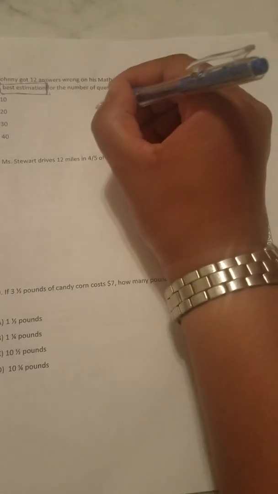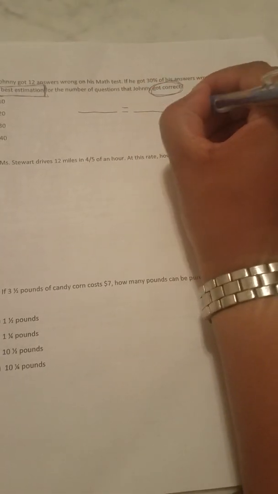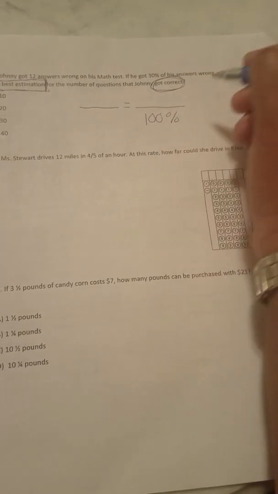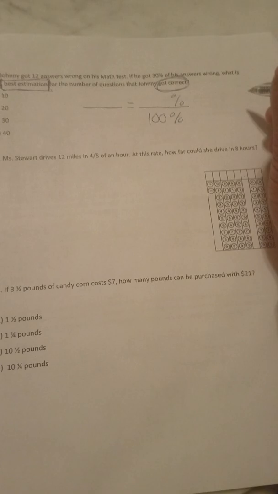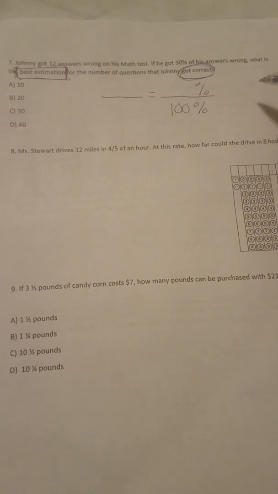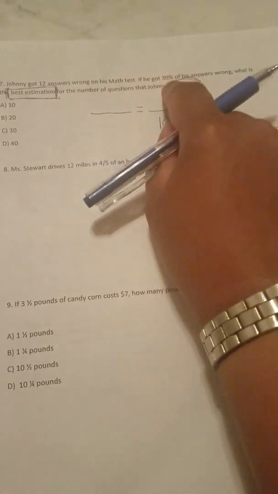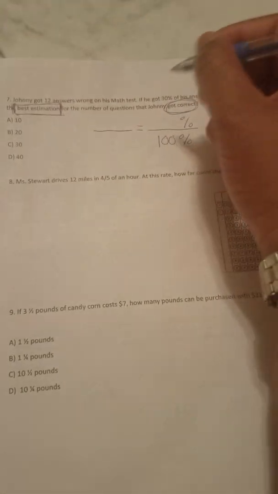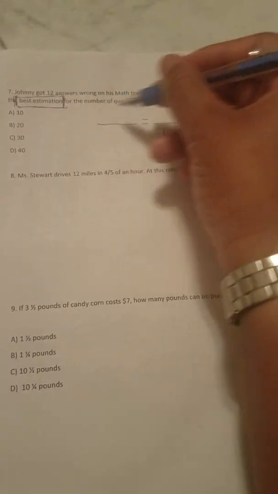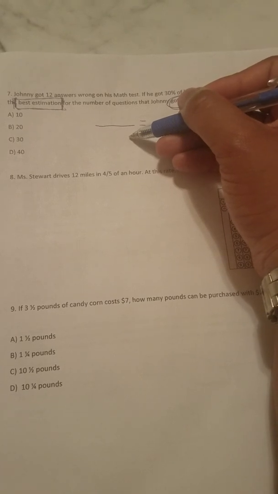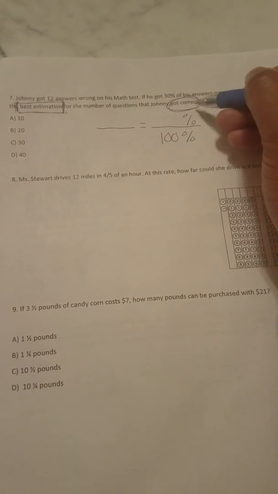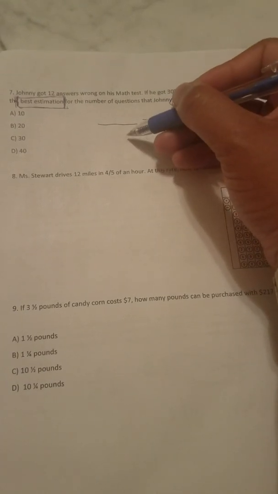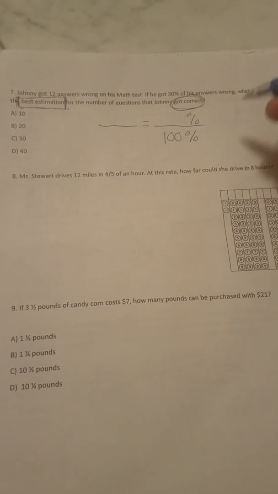I do have a percent here, so I'm going to do a line equals line, and it's definitely going to have 100% on the bottom, and then a percent on the top. So let's see what we want. He got 12 answers wrong, and that represents 30% of his answers wrong. For right now, we're just going to find what he got wrong and what was the total amount inside of the test before we find out what he got correct. So let's find what he got wrong first, so that way we can get the total of how many questions there were, and then we'll subtract to get how many he got correct. You'll see what I'm talking about when I do it.